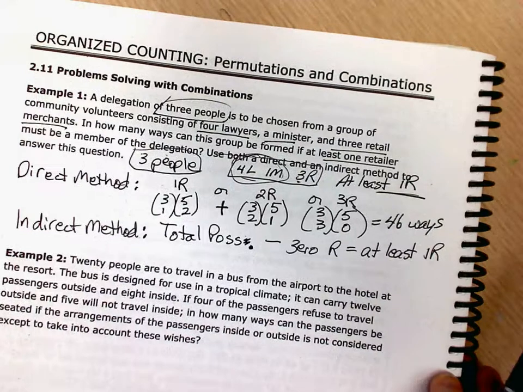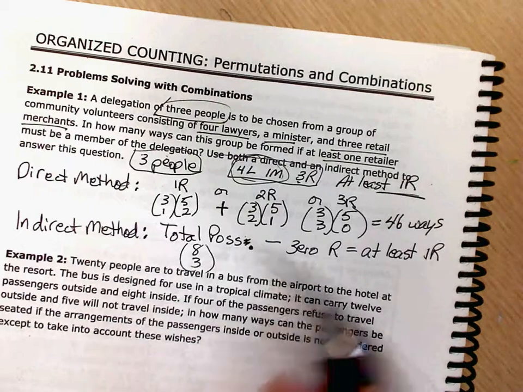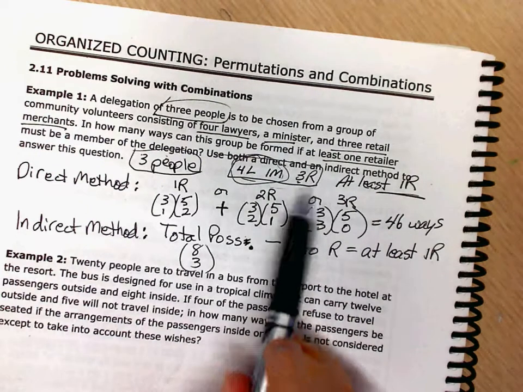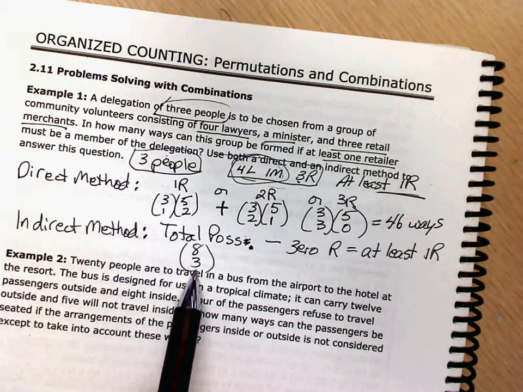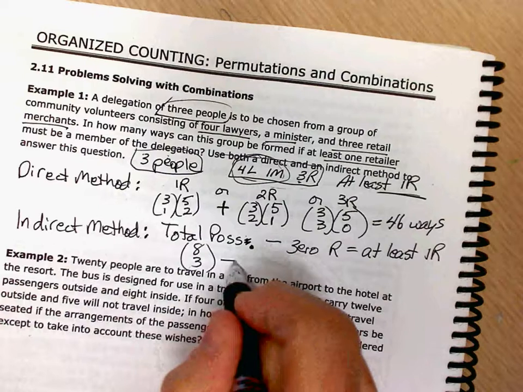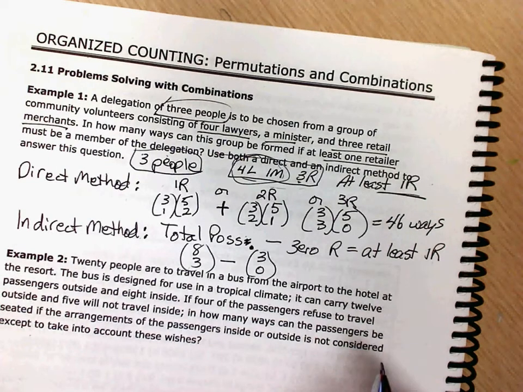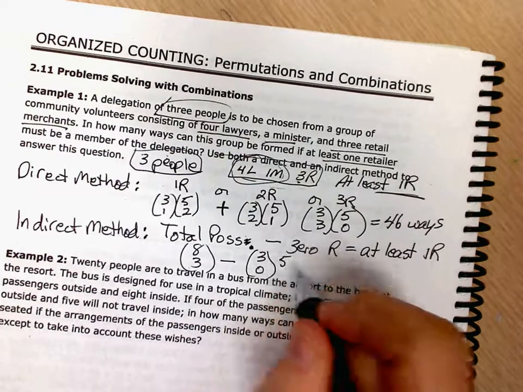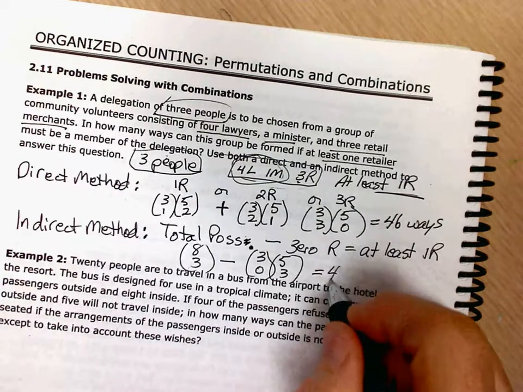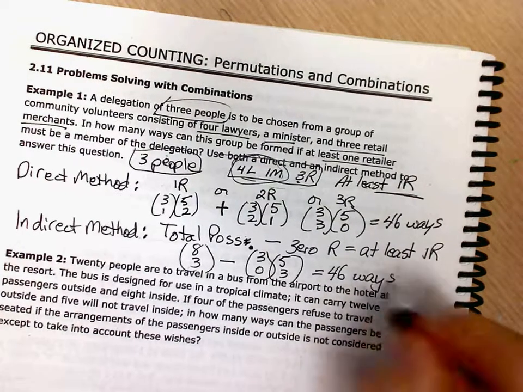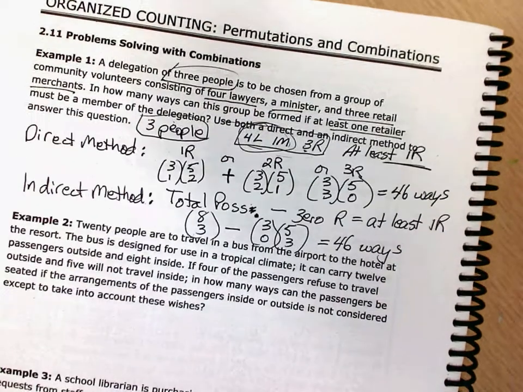So the total possibilities is 8 choose 3, right? You have a total of 8 people to choose from, and if you choose 3 of them, that's your total possibilities. Now, out of the 3 retailers, we're going to choose 0 retailers, and out of the 5 remaining people, we choose 3. And that will give us our answer of 46. I'll trust you to put that in your calculator. And that's what you get.